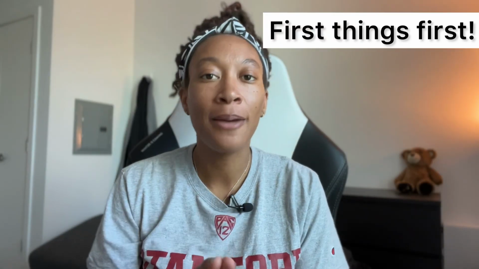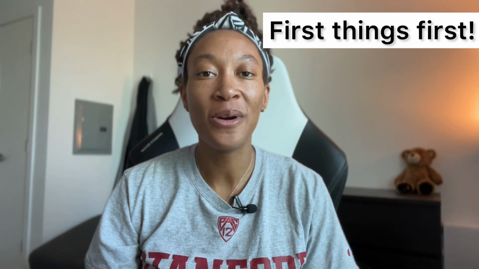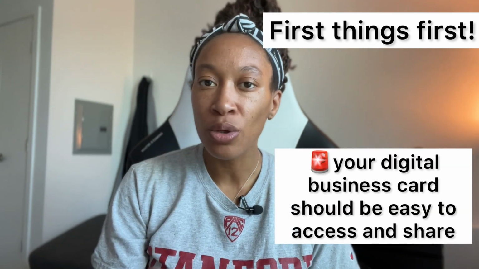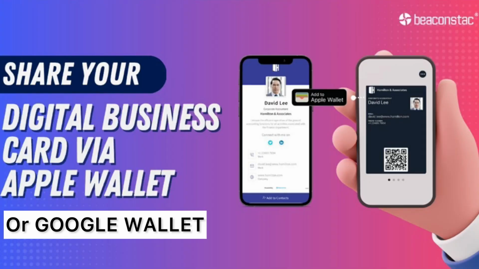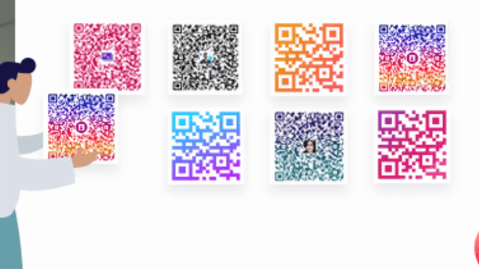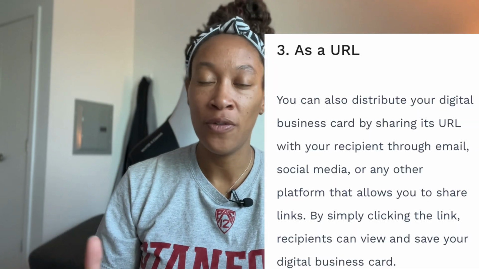So the first step in making sure you can effectively promote your digital business card is to make sure it is easy to access and share. So let me very quickly recap the 3 ways to distribute your digital business cards. Number 1, through your Apple or Google wallet. Number 2, as a QR code. And number 3, as a URL. Okay, so now that you have that foundation and you know the ways to distribute it, let's now chat through the 5 ways to promote it, because that is why we're here. So let's get into it.